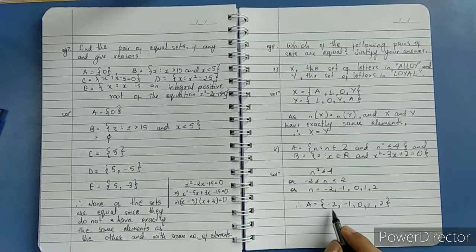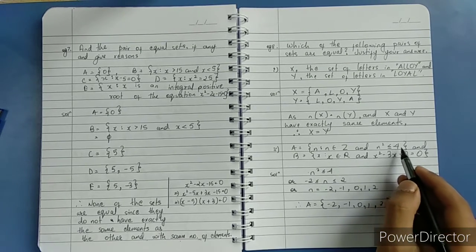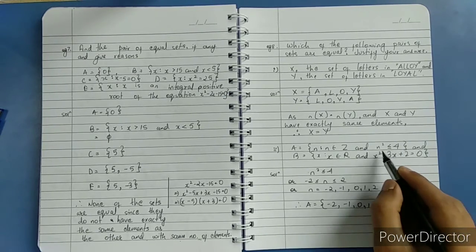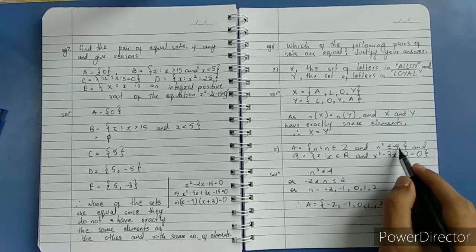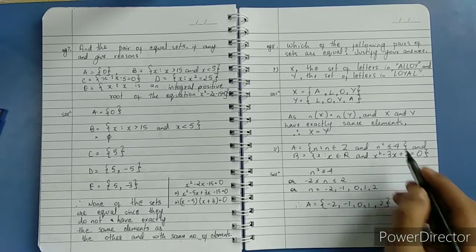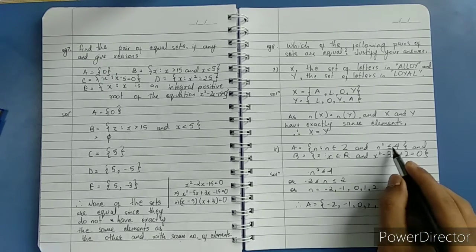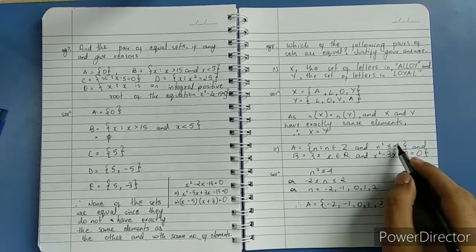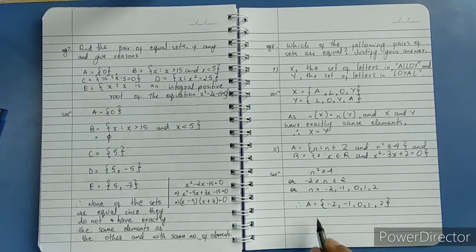Because if you square and check, minus 2 square is 4, n square is less than or equal to 4. Minus 1 square is 1, 1 is less than or equal to 4, true. 0 square is 0, less than or equal to 4, true. 1 square is 1, less than or equal to 4, true. 2 square is 4, which is less than or equal to 4, that is also true. So A contains minus 2, minus 1, 0, 1 and 2.